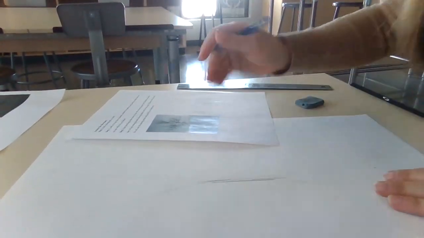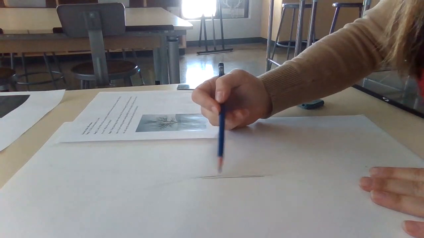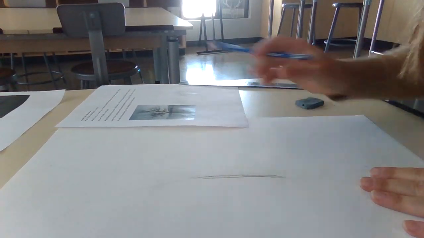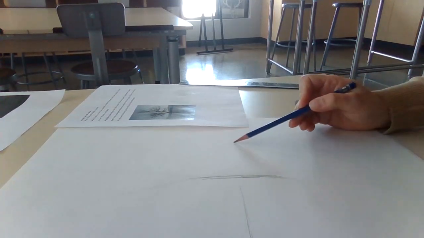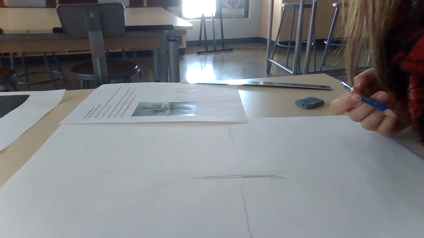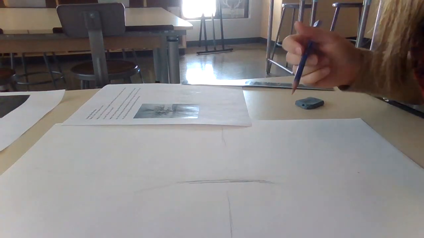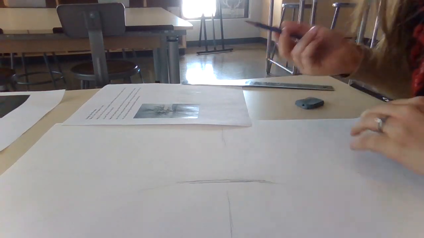There we go. The next thing we might notice is, where is the horizon line in our image? So you might draw in that horizon line. And those two things are already starting to break our image down into smaller sections so we can really look and slow down and make sure we're drawing accurately.